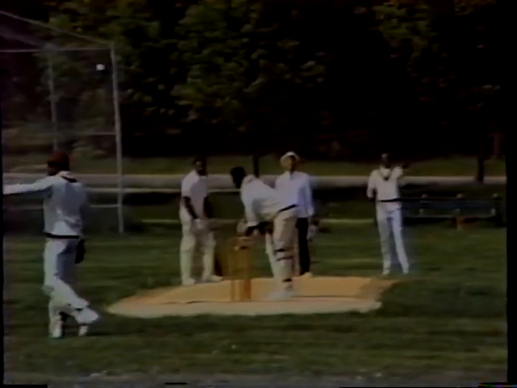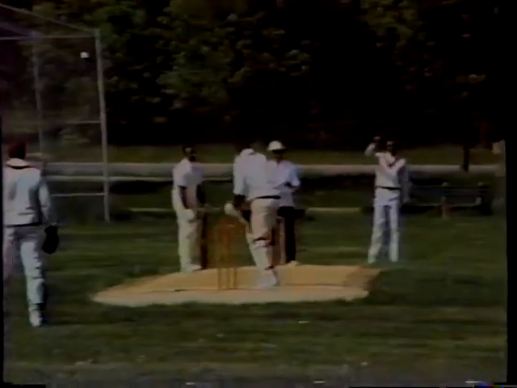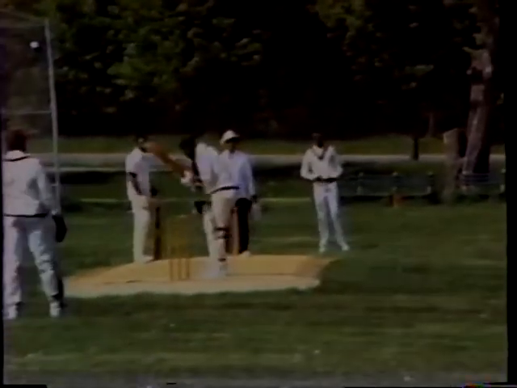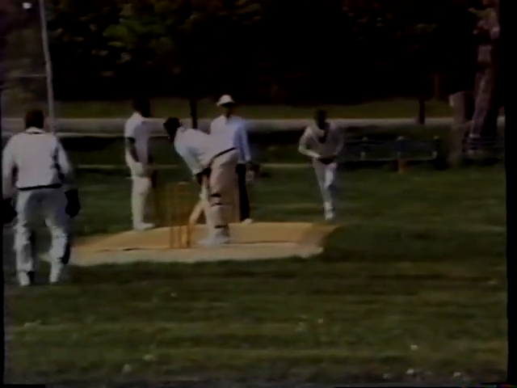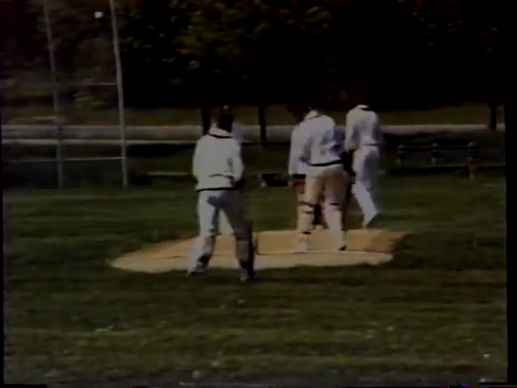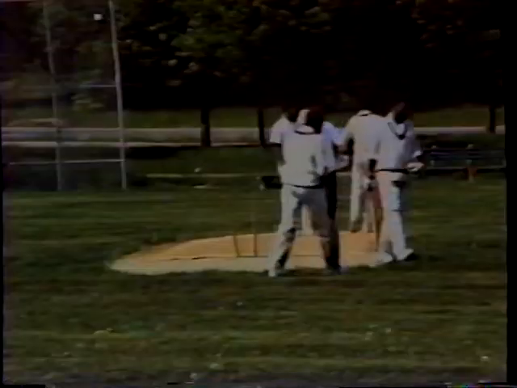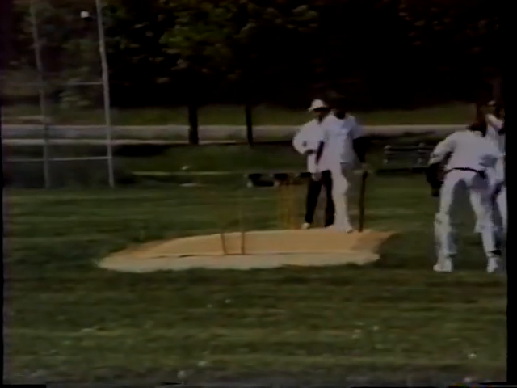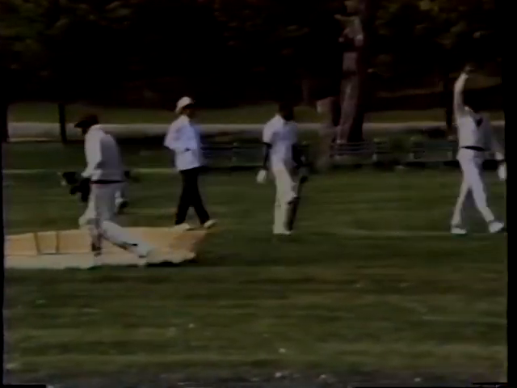Now we do expect this experienced Police Cavaliers team to really mop up this right now, and no sooner said than done. Here is O'Neill, out trying to drive one through the offside.